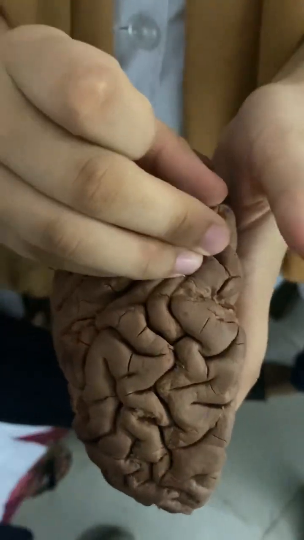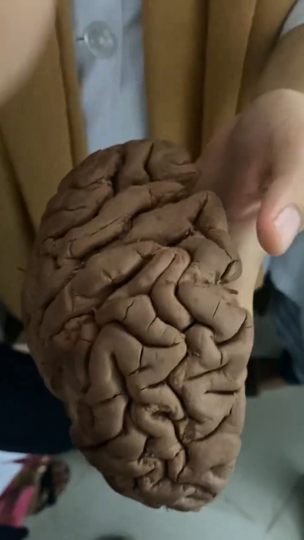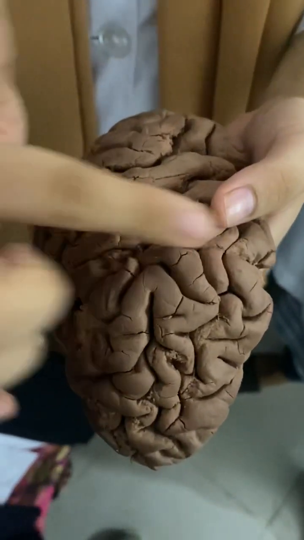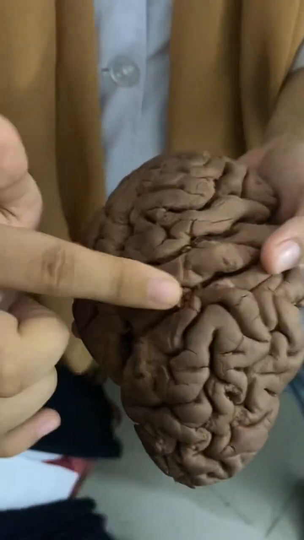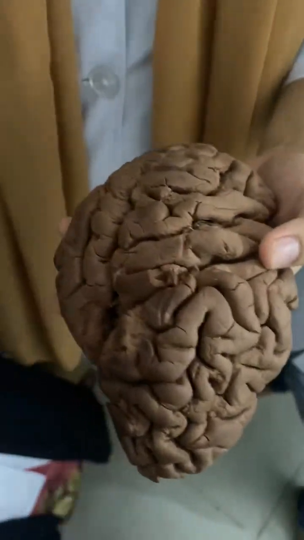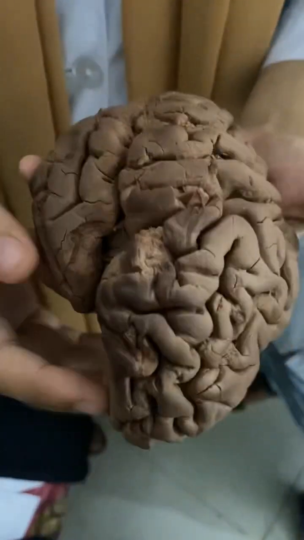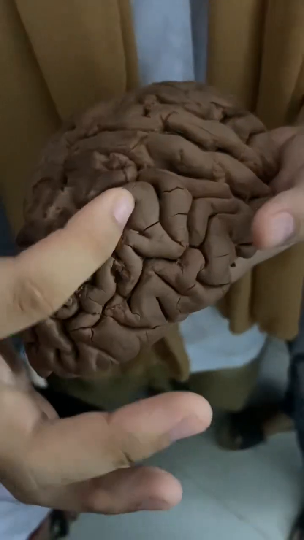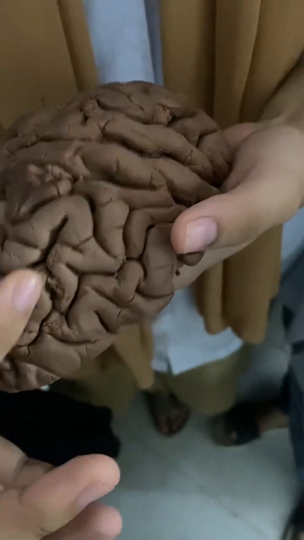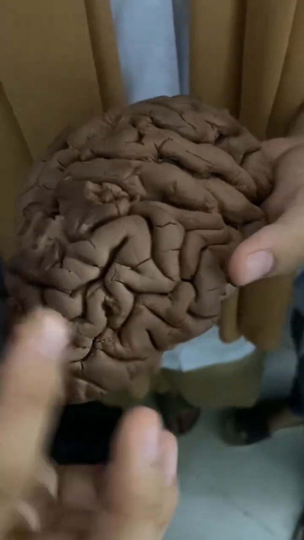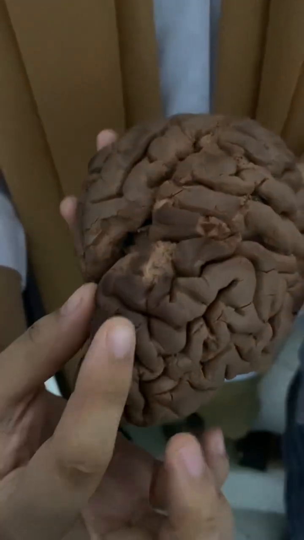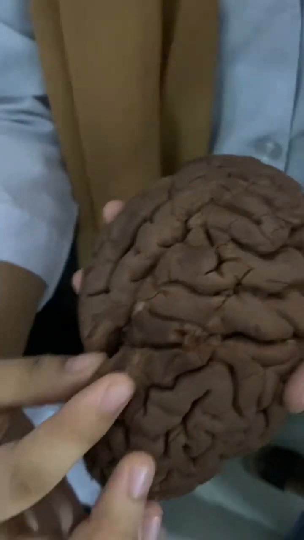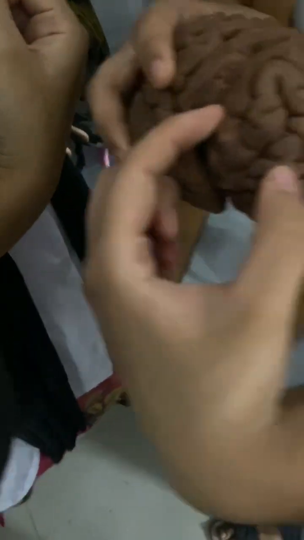We have precentral, we have motor area, that is 4, 6, and 8, 9, 10, 11, 12. Oh, the most important, the Broca's area. We know that the frontal lobe is divided by 2 sulci into the superior, middle, and inferior frontal gyrus. This one is the inferior gyrus.